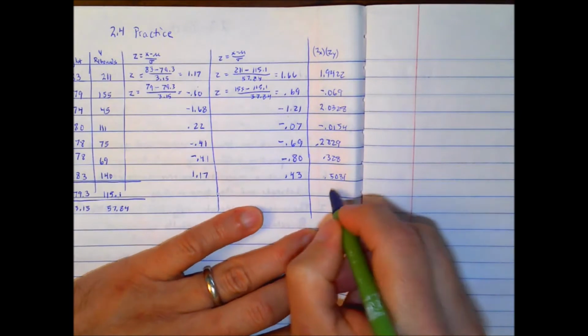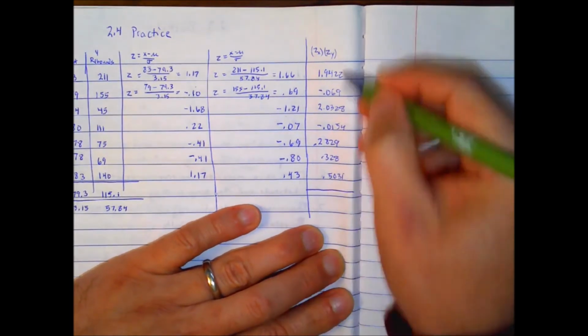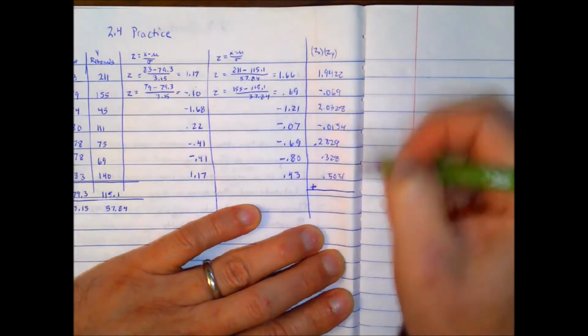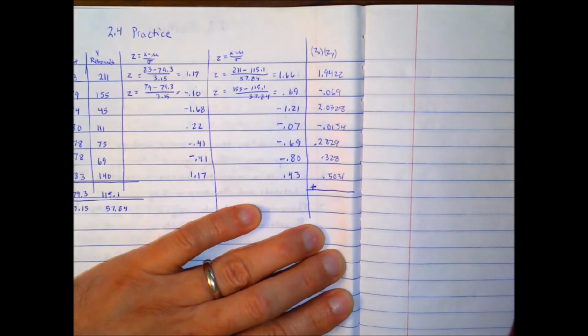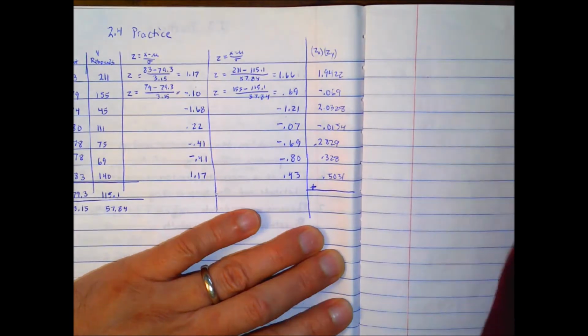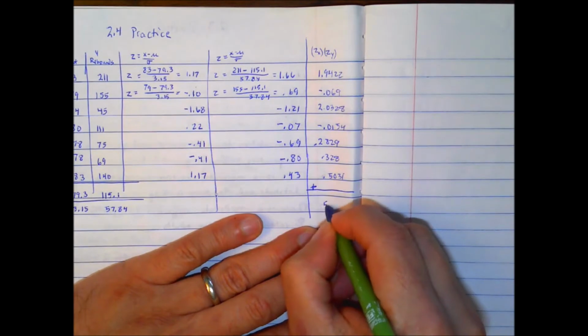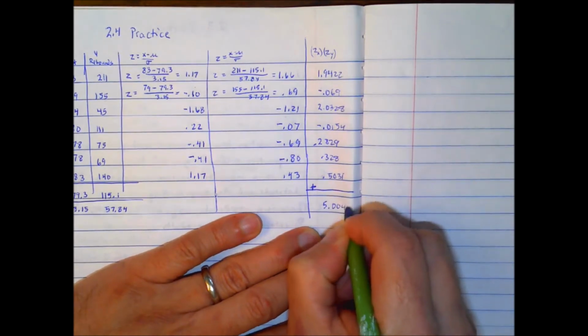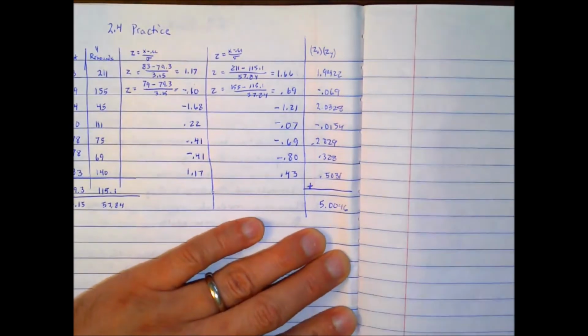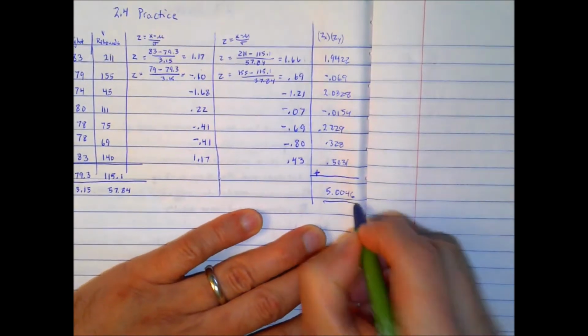Okay. Now what we need to do is add all these up together. Okay, so I'll add those up here. I got a sum of 5.0046. Your number should be somewhere around there. And lastly, divide by n minus 1.